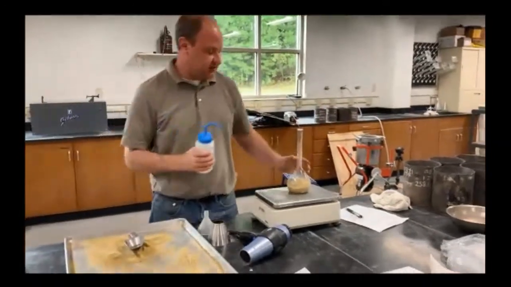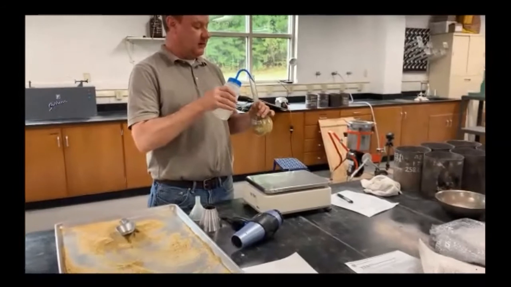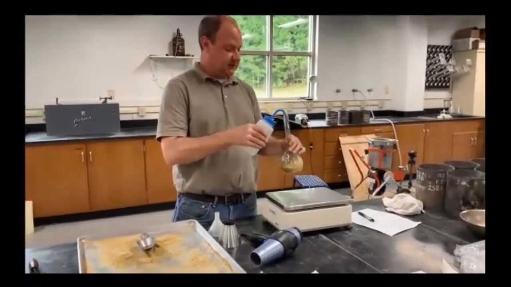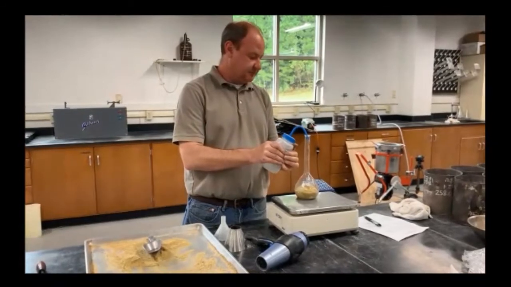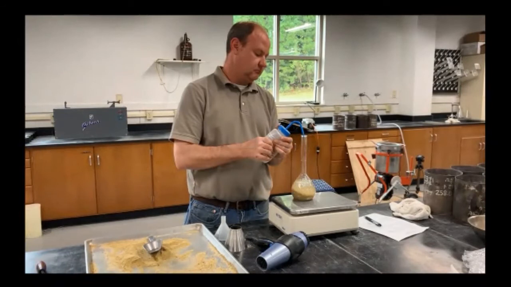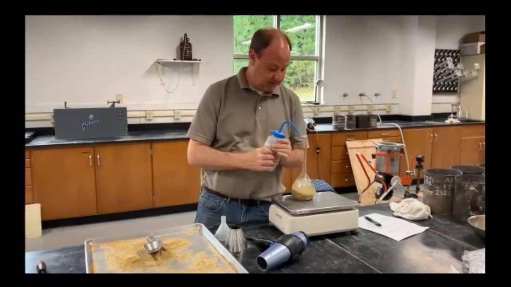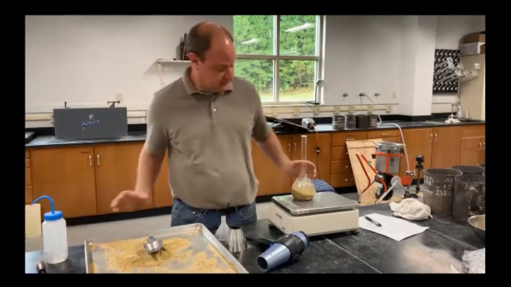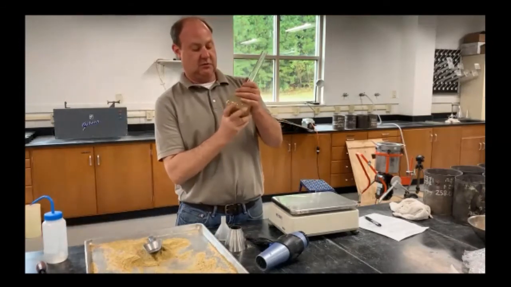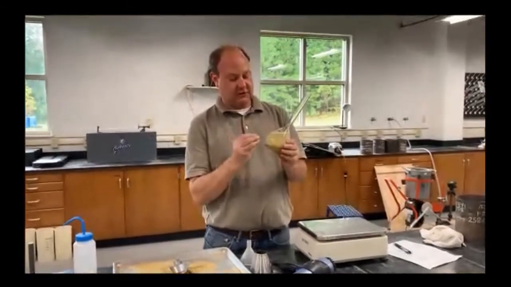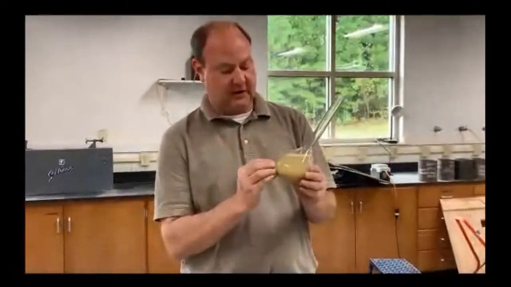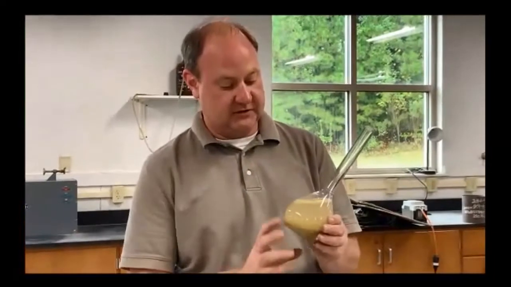Now we'll add our distilled water. We want to add enough to cover our fine aggregate sample in our pycnometer. You need to add enough water so your sample is completely covered, typically by an inch or two. And now, what we want to do is get the air bubbles out of our sample. We want to make sure that we have enough water in here that our sample doesn't break the surface of this water.